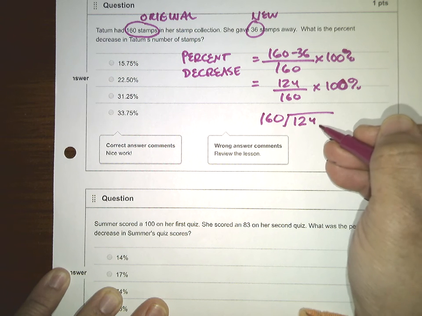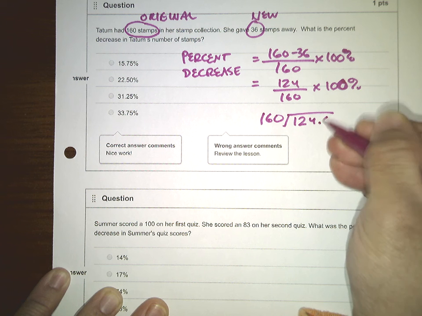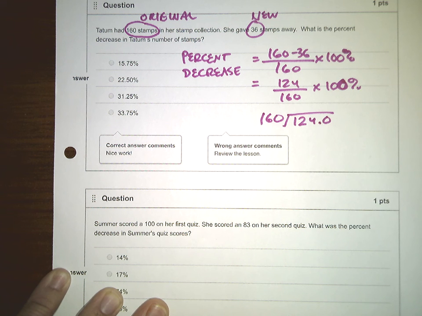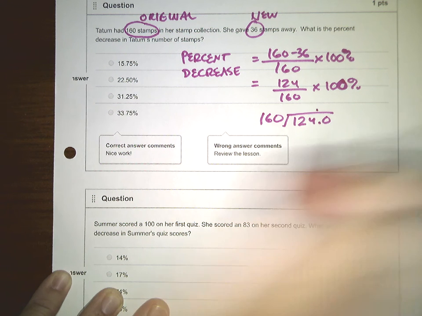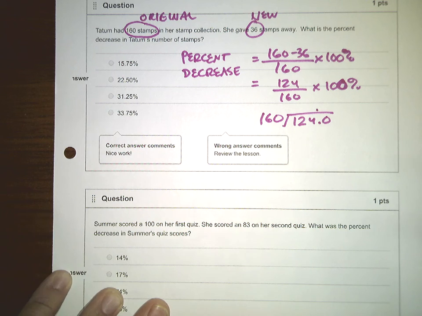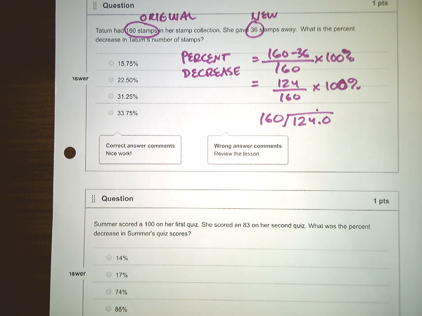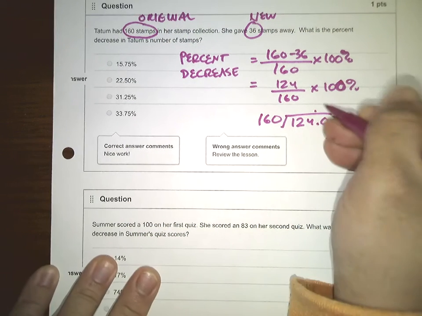All right, so then we'll put the decimal point. So we have 160 goes into 1,240. All right, so that will be 7.